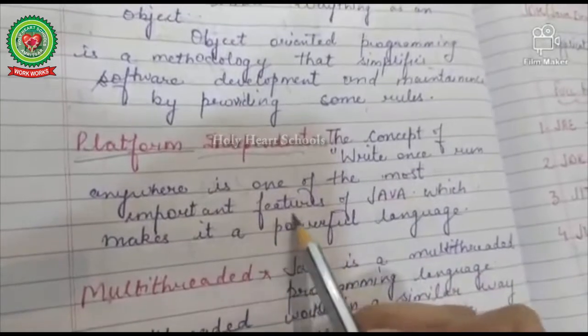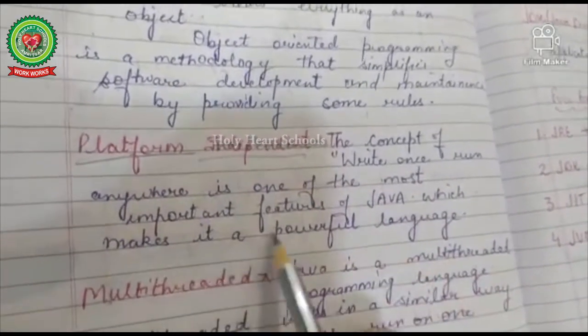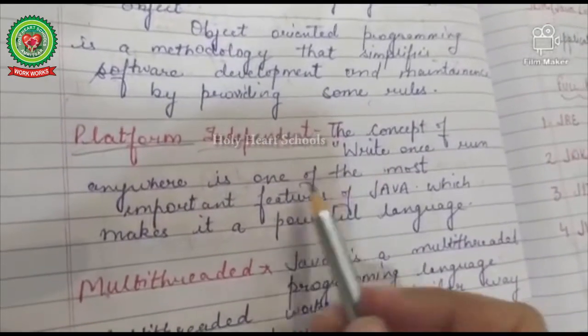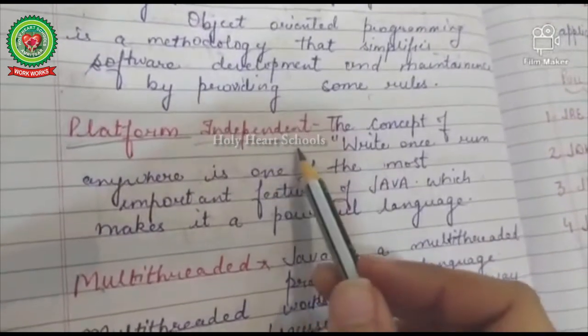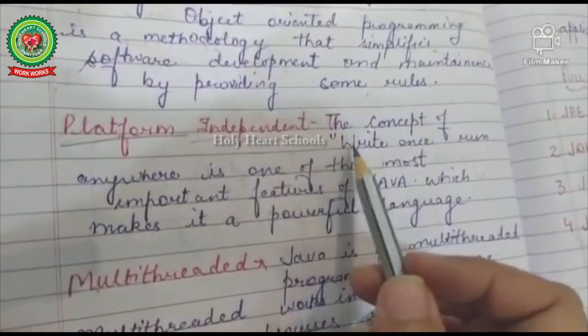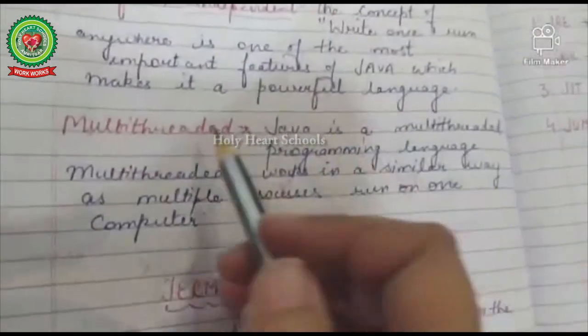It is one of the most important features of Java, which makes it a powerful language. Means whenever we write a program on one computer or any computer, it will work on different platforms irrespective of their configurations or their limitations. Means limitations we can increase, but configurations can be any Windows.